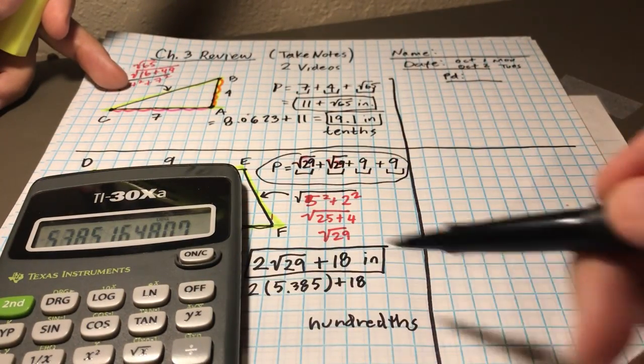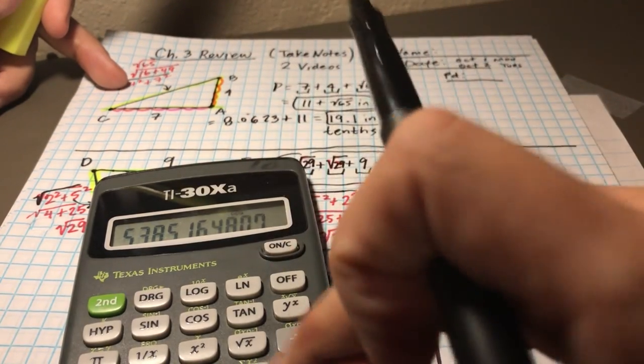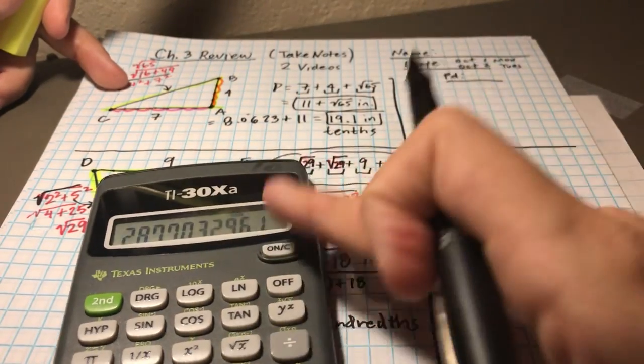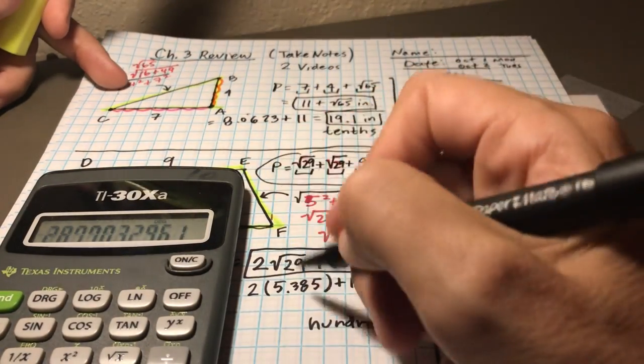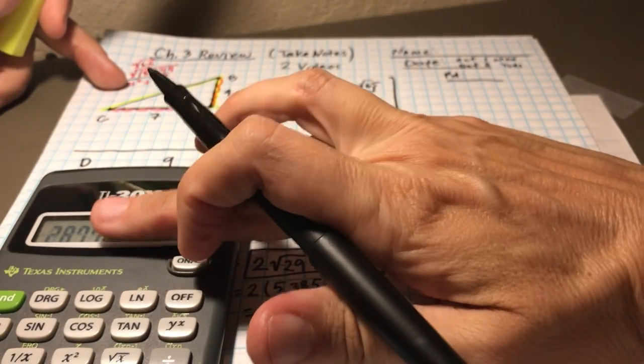So I'm going to keep it in my calculator. I want to round at the very end. So there's my answer right there. That's the square root of 29. And I want to do times 2, enter. And then plus 18, enter. Beautiful. So I get my final answer, but I want to round to the nearest hundredths place.